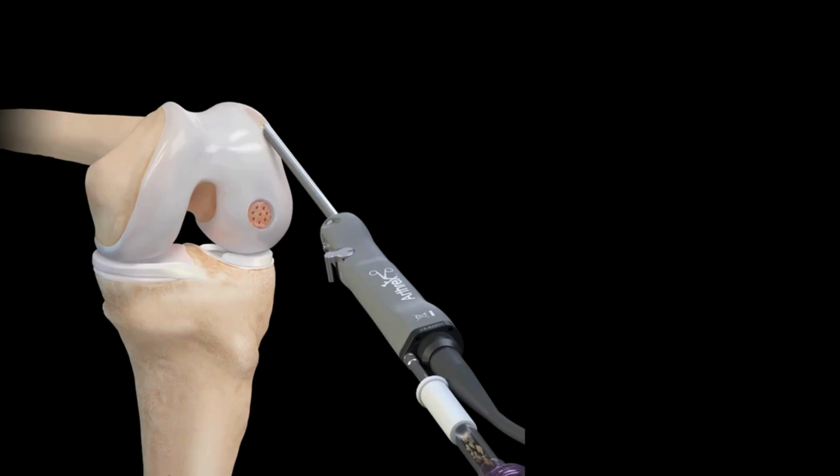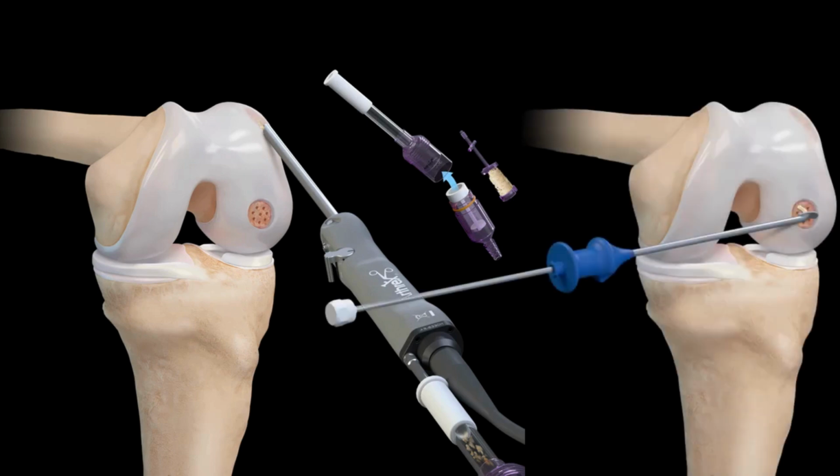We can also now harvest cartilage from non-weight-bearing areas around the knee and collect it in specialized tissue collectors. We then mix that with donor cartilage and autologous fluid from your own body, like blood or bone marrow, and reimplant that cartilage mixture into the knee at the site of the deficient native cartilage.